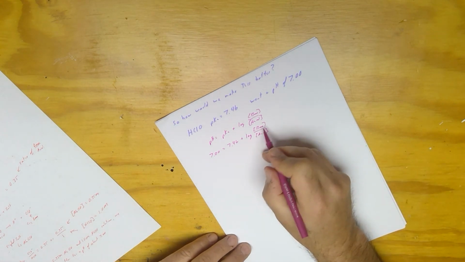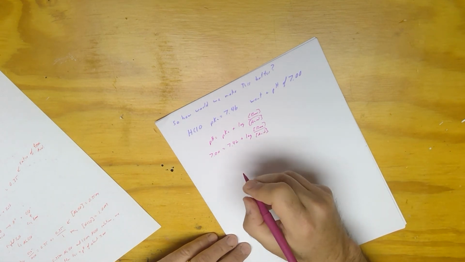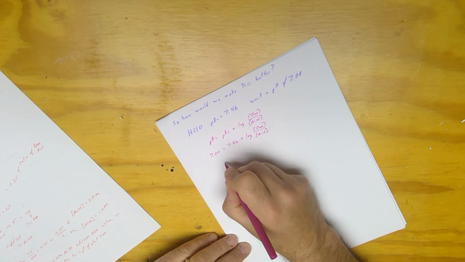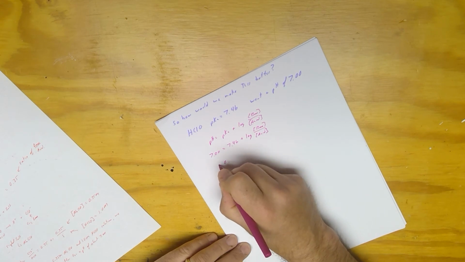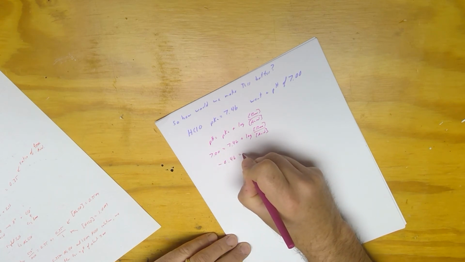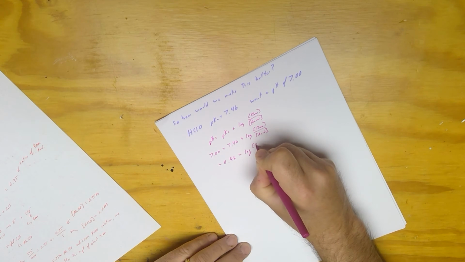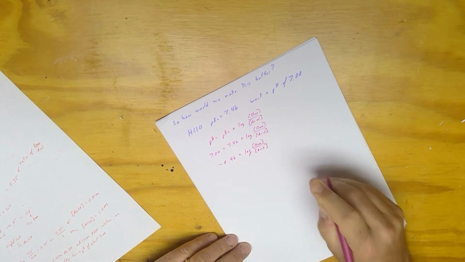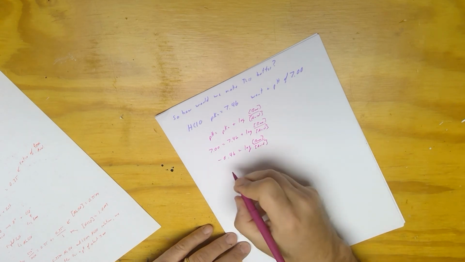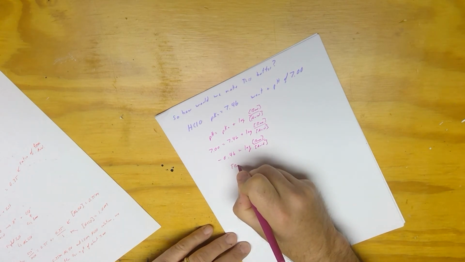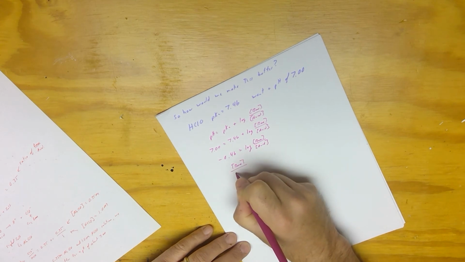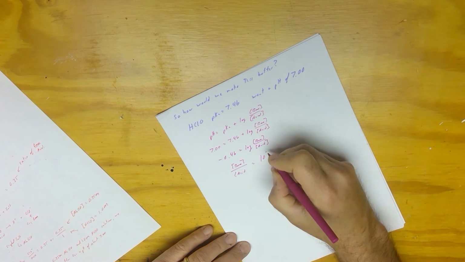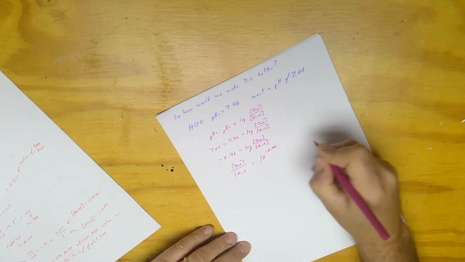Well, if we do some manipulations here, we get negative 0.46 equals the log of the concentration of the base over the concentration of my acid. Mathematically, the concentration of the base over the concentration of the acid would equal 10 to the minus 0.46.